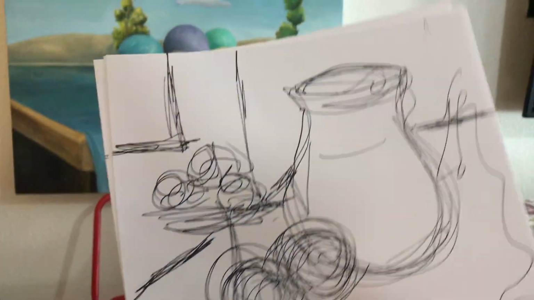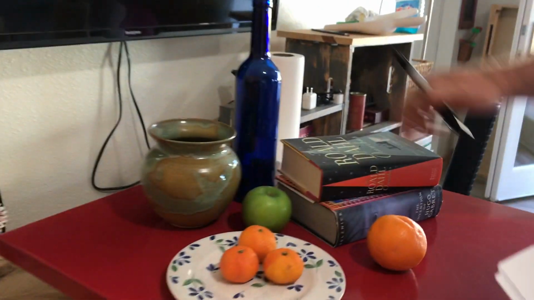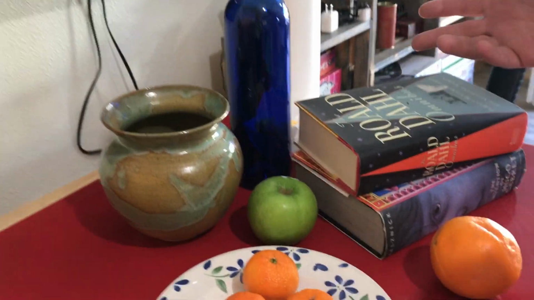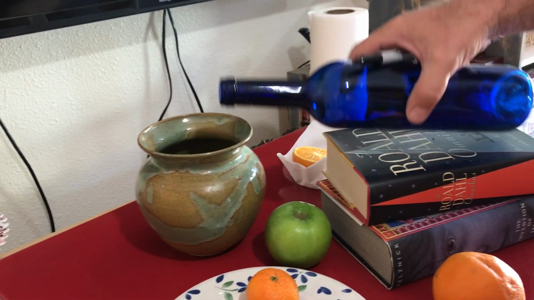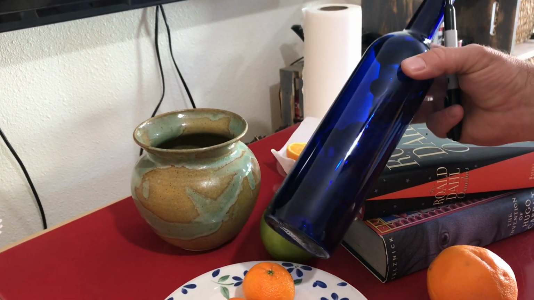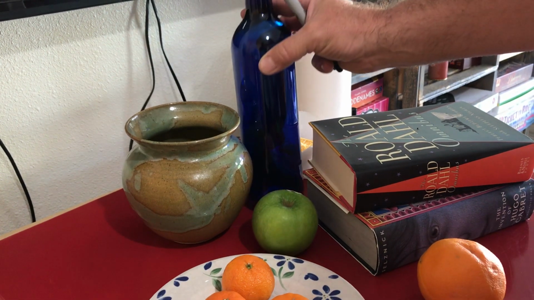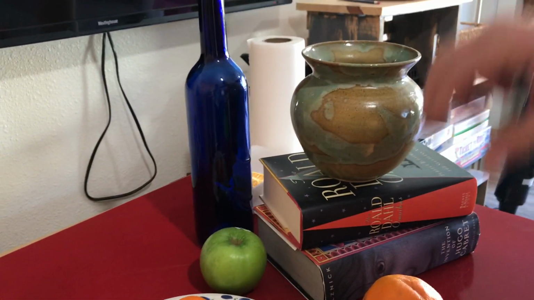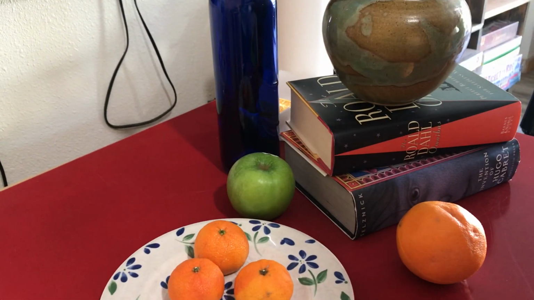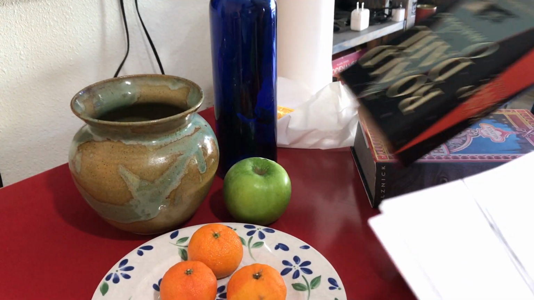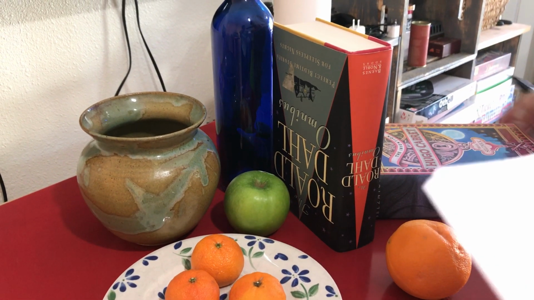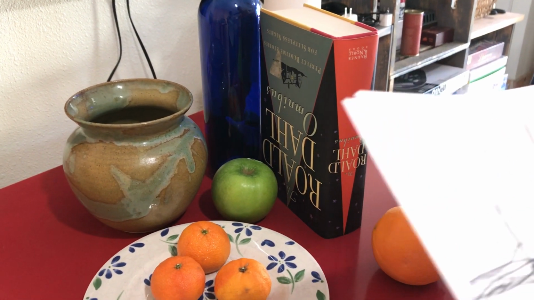Now let me try a different sketch and see, if these are my objects and I drew them this way, what else could I do? Would it be more interesting if the bottle was like this? Or what if it was like that? Can I put this up here, or could I change it in some way? Maybe this is here and the books are like this. I'm just trying to see what are some ways that I can change the arrangement of the objects so that it's a little more interesting.